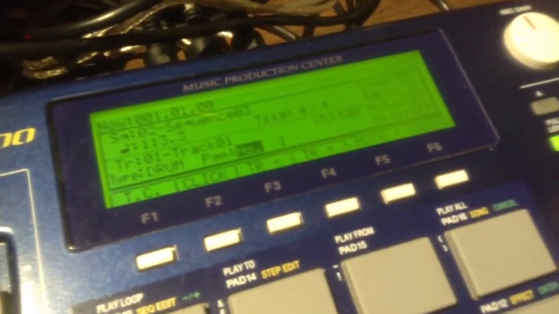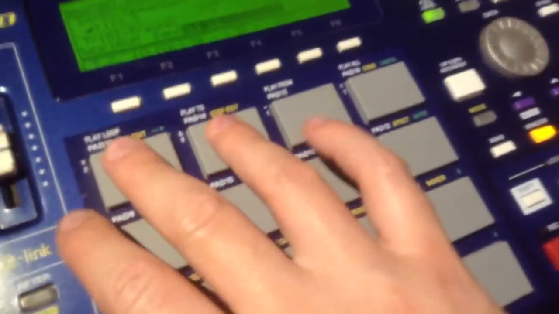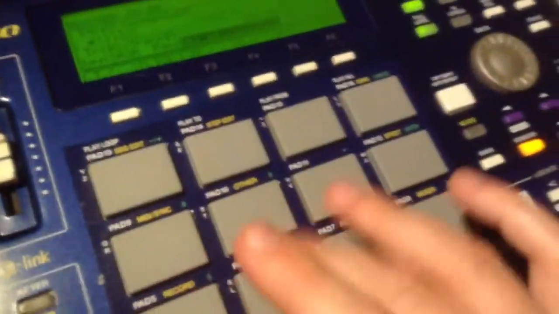Yeah, so basically that's how you do it. We're going to change all of our pads, come back to main, and then we're going to change our wheel to DSi XL or whatever. You can even go back to pad. So yeah, that is how you sample from this bad boy onto this bad boy.